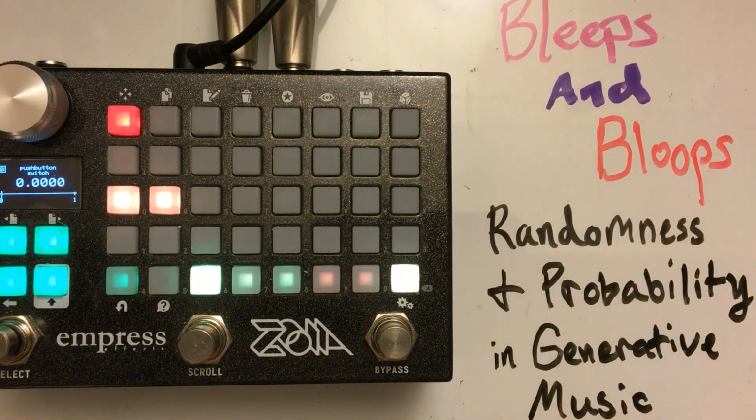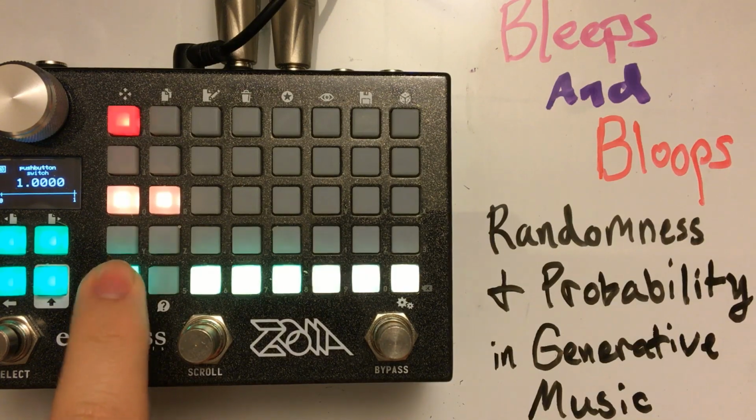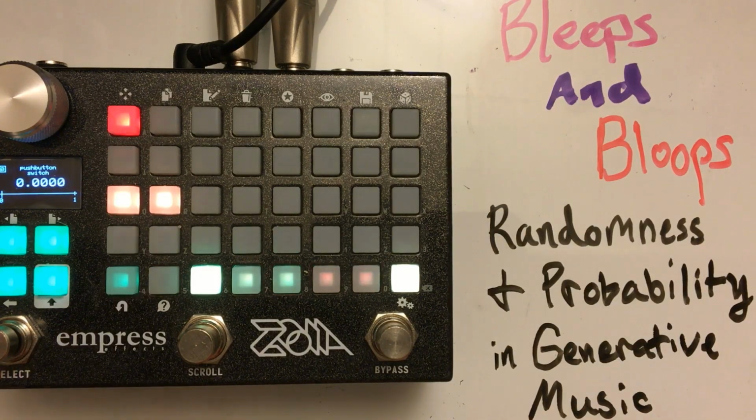So that's a random module patched directly into an oscillator. And one of the things that might stand out there is that, boy, this sounds an awful lot like noise. And that's because essentially the random module is a digital noise source. It's a CV noise source.